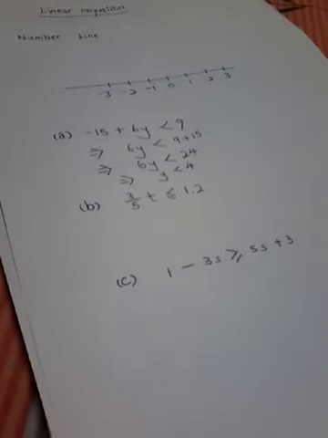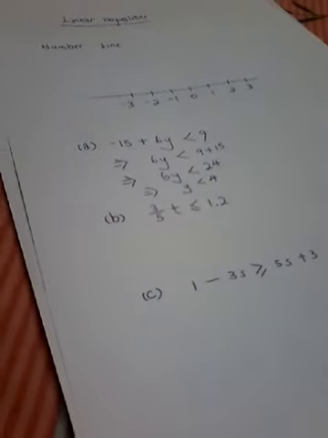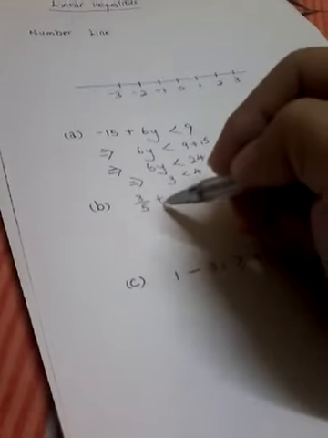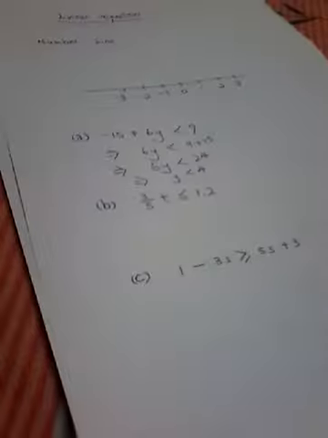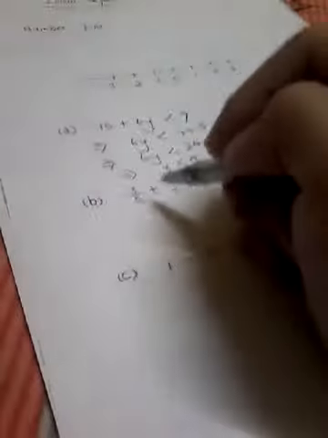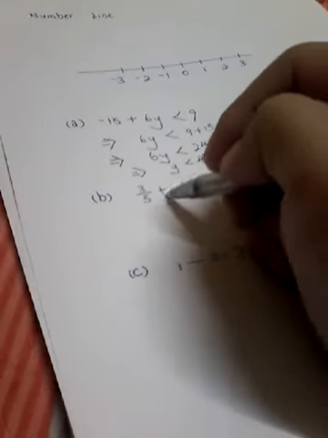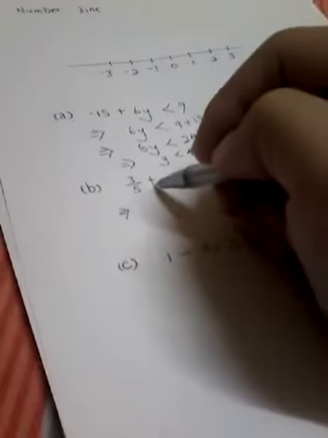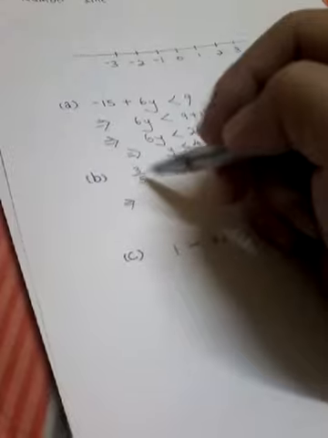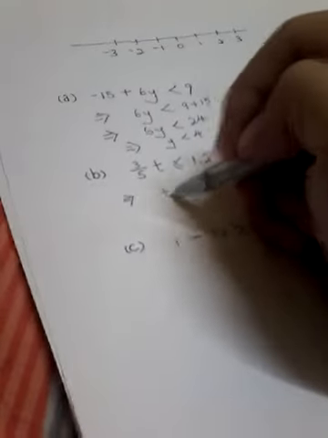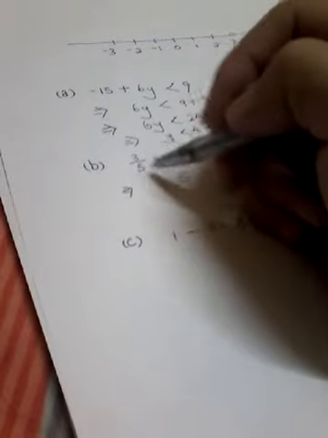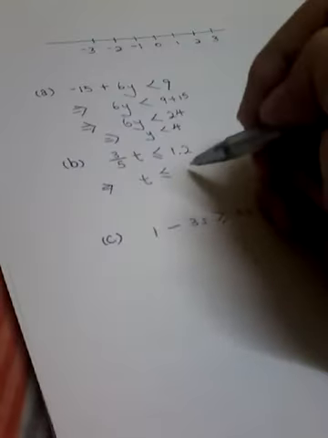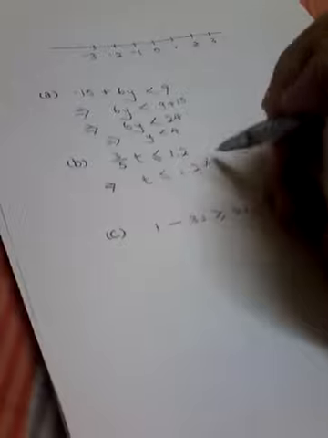Solve. 3/5 t is smaller or equal to 1.2. Okay, so I want to find t. So what should I do? Times the reciprocal of this will give you t only. So times 5 over 3 will become 1t. So 1.2 times 5 over 3.